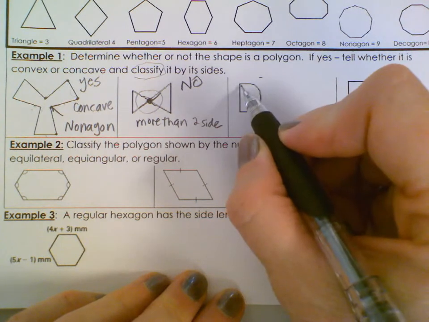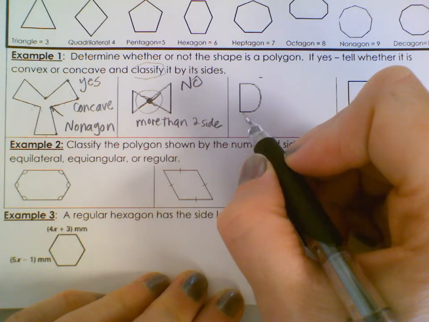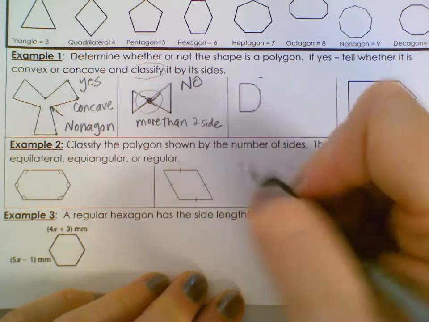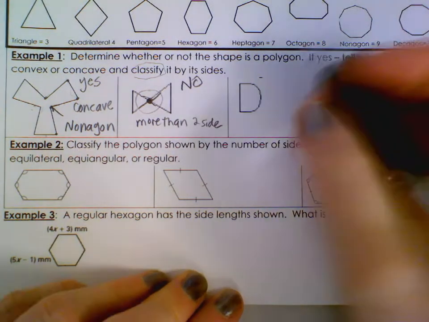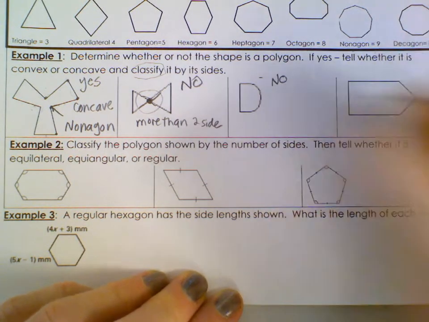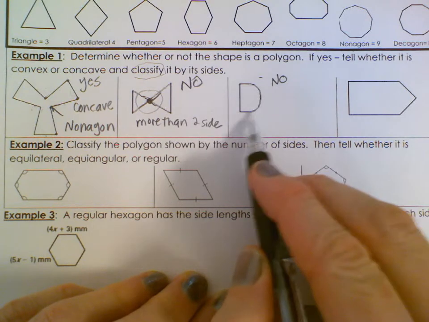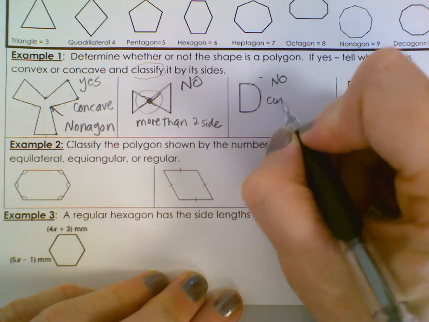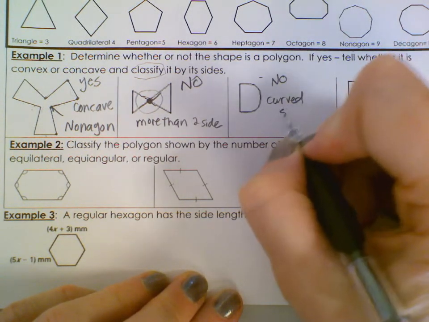All right, I go on to the next one. Is this composed of 3 or more straight sides? And you can say no from bullet number 1 because it's got a curved side.